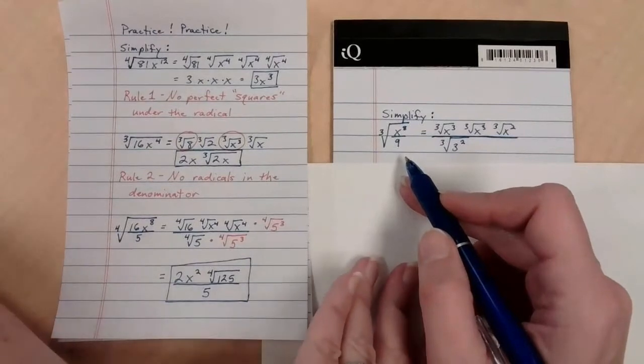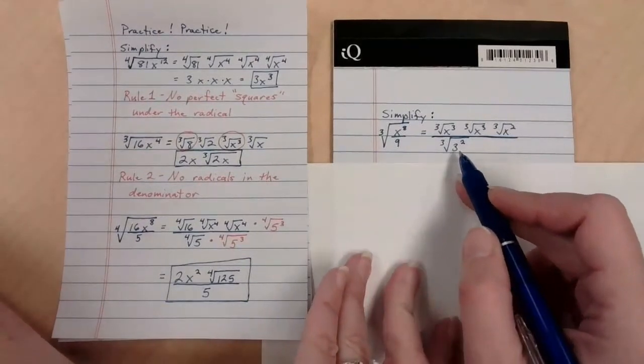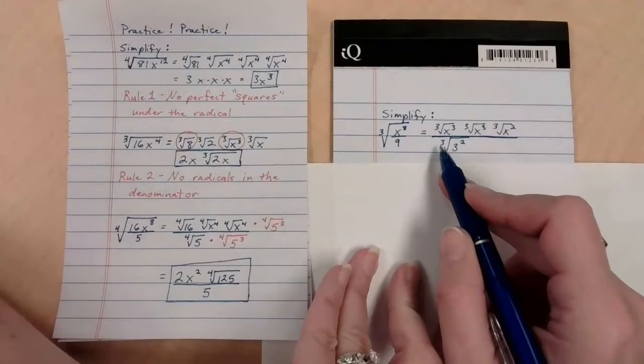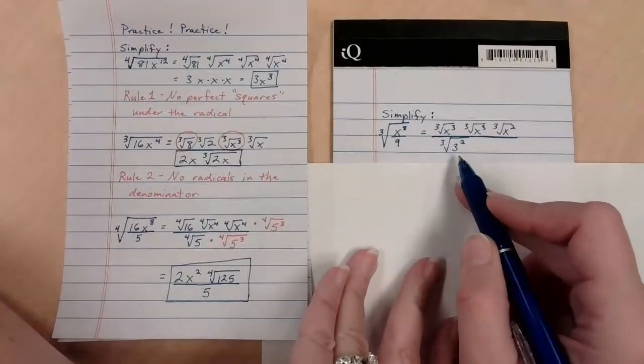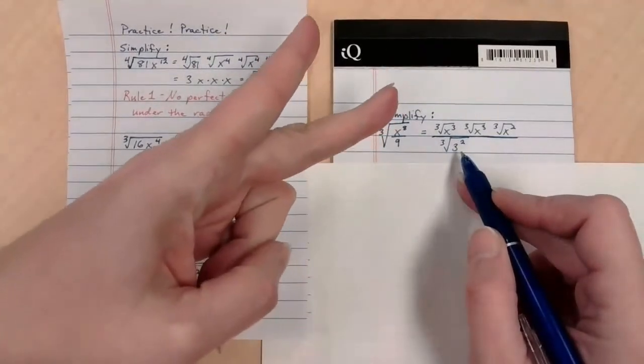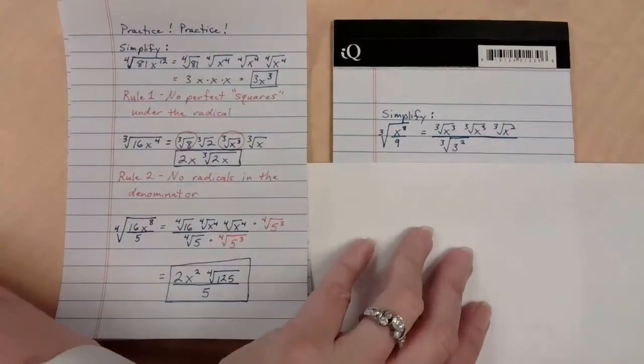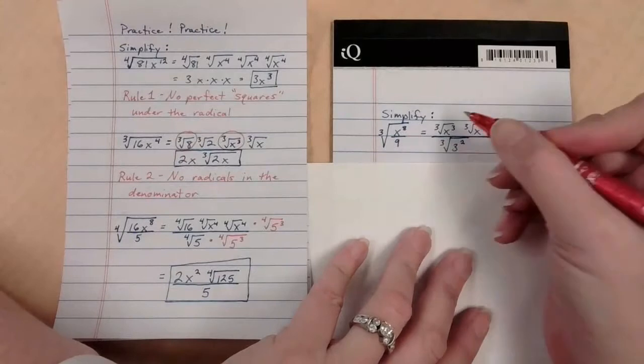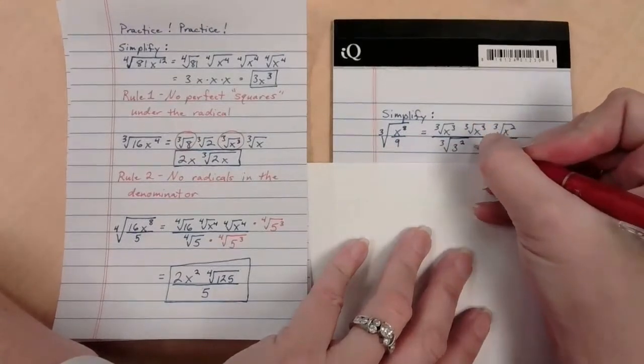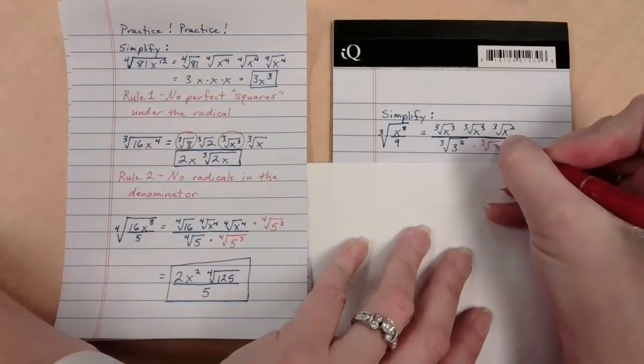Think, understand, know what you're looking at. If 9 is really 3 squared, and I'm trying to make a perfect cube, I already have 3 times 3. What's missing? Just one more 3. So why would I multiply times 9 when I can just multiply times 3?